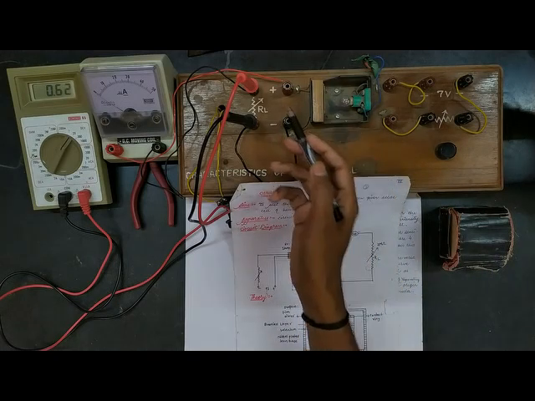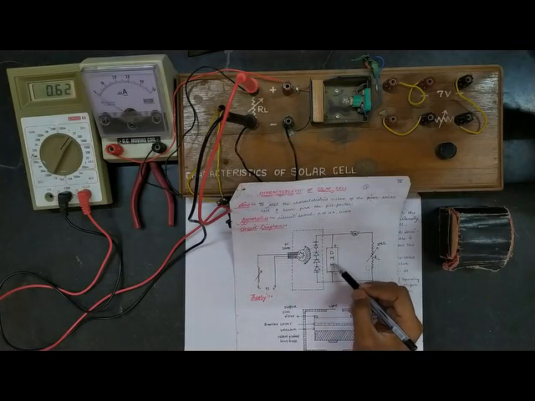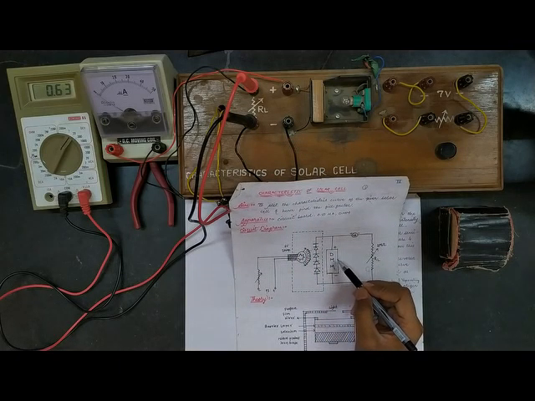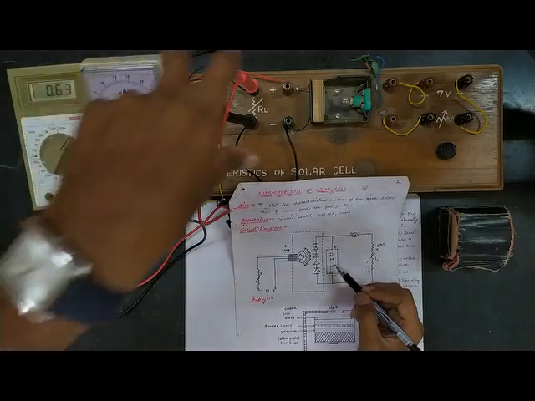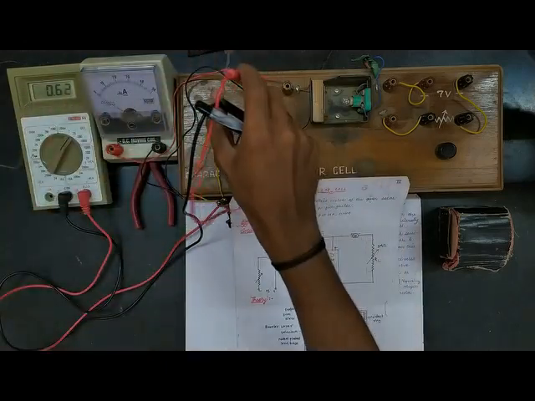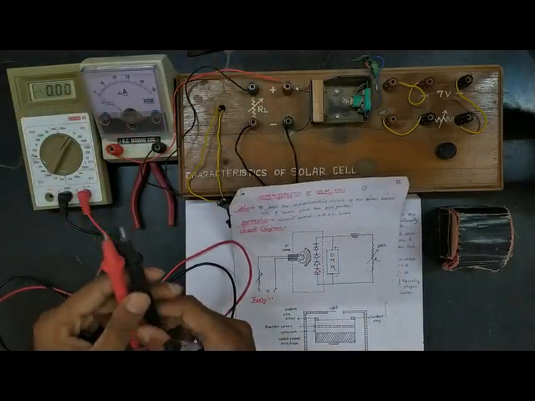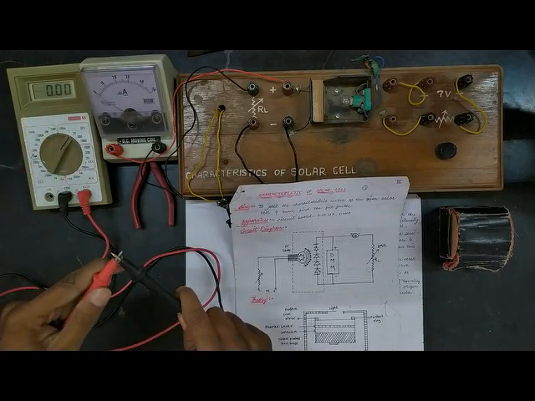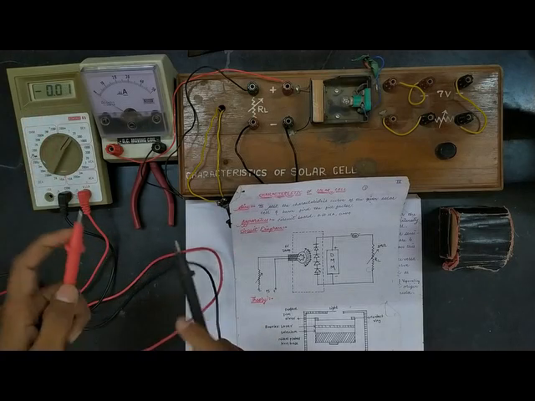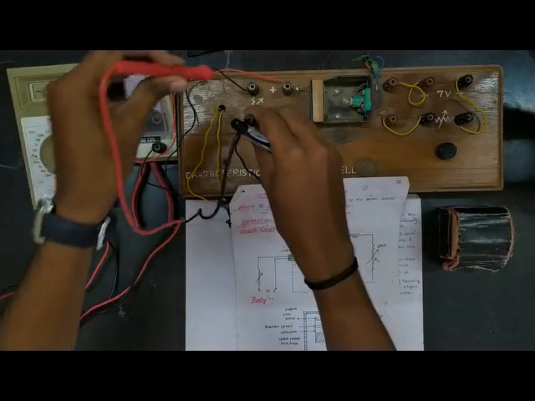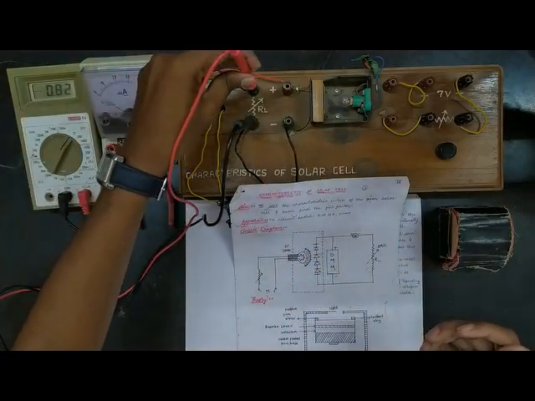And then we have here a DMM, which is the digital multimeter. We have arranged here a multimeter. Now see, these are the two probes of the multimeter. I have removed it, then it will show 0 voltage. So we have to attach here as per the circuit diagram.